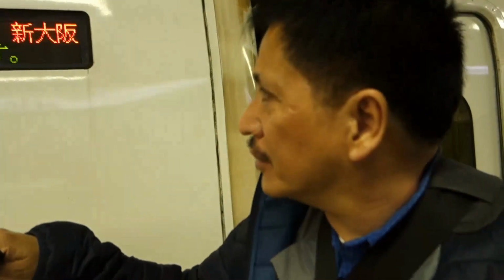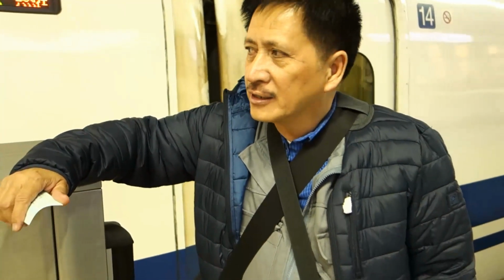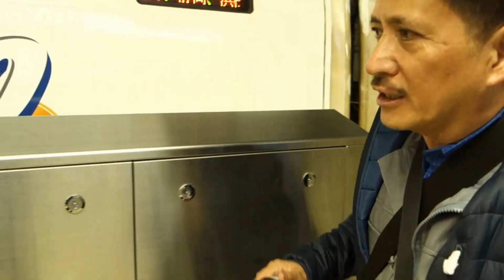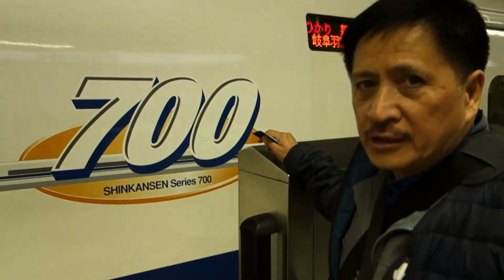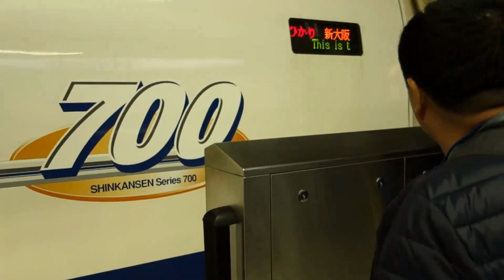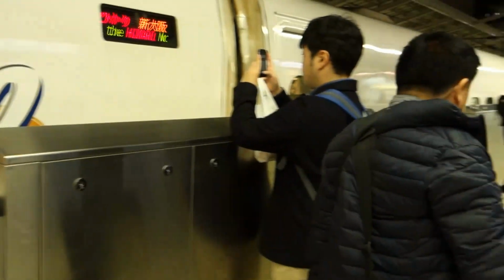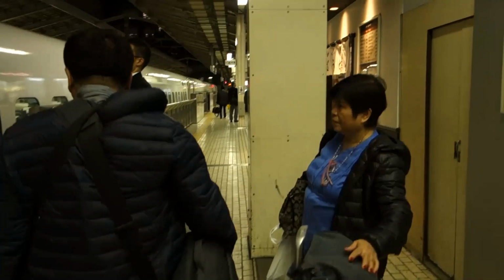This is the Shinkansen bullet train, Hikari 525, going to Shin-Osaka. This is a Shinkansen Model 700 series bullet train with a top speed of 270 km per hour on the Tokaido Shinkansen Railroad, which is from Tokyo to Shin-Osaka.